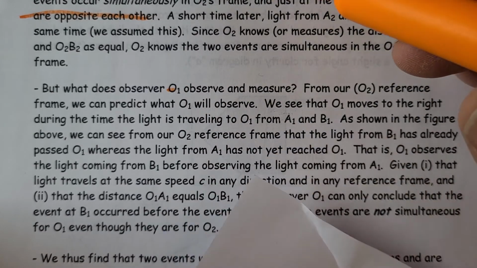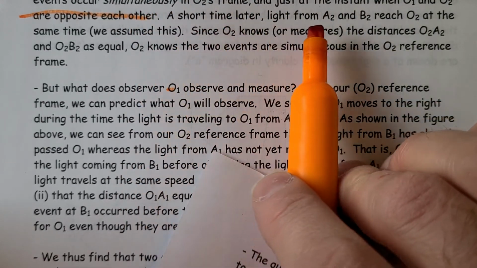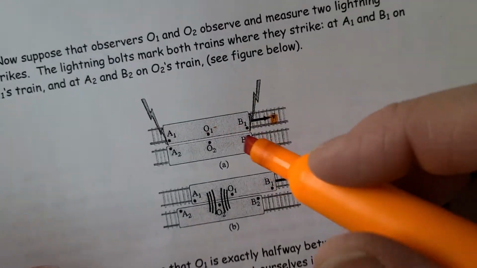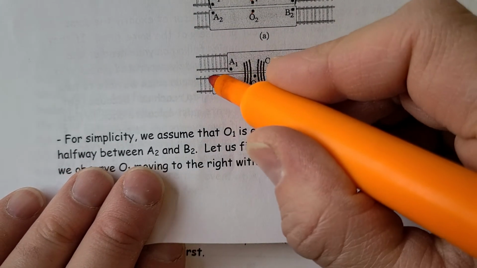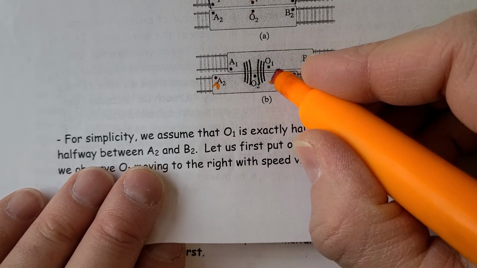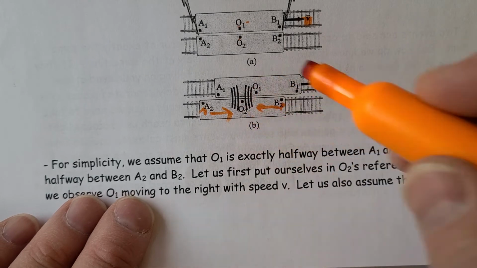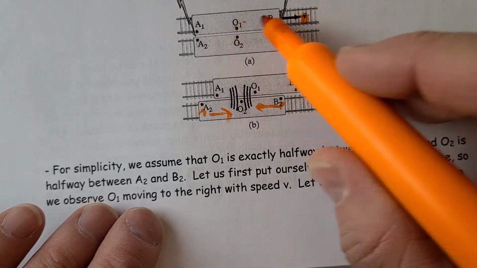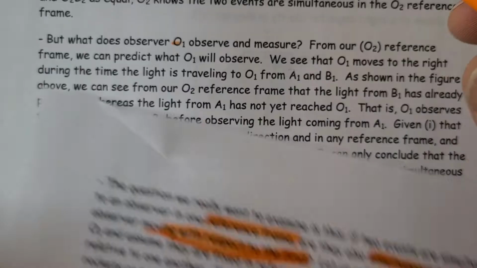Okay, let's go back here. So that's simultaneous. O2 is saying, the light hits here and here at the same time, and they both reach me at the same time. But what does O2 see happening with O1? O1 may say the same thing as well: I see both of these hit me at the same time. But what does observer 1 actually observe?